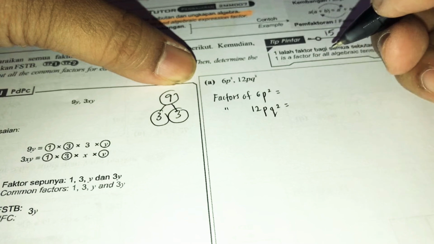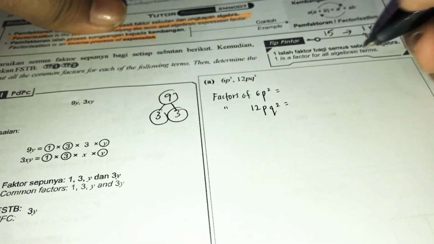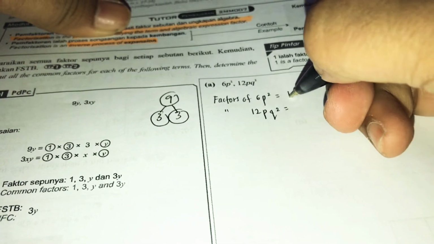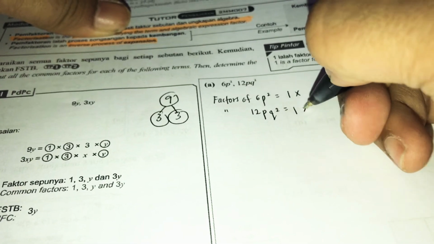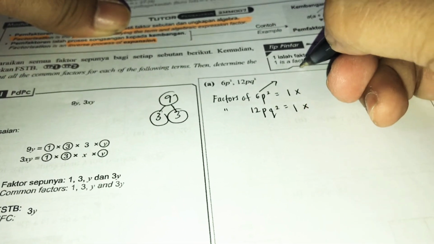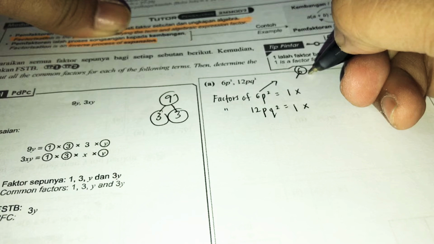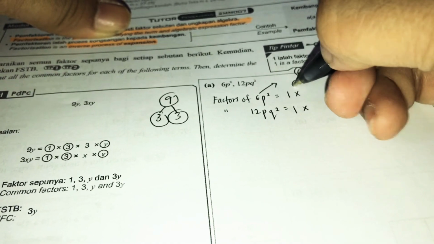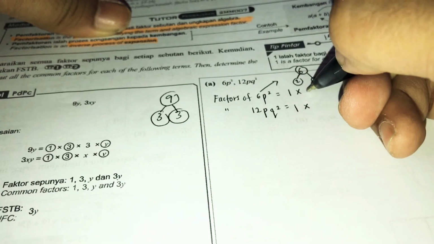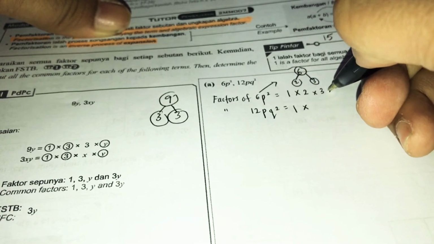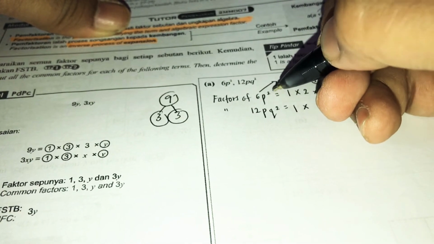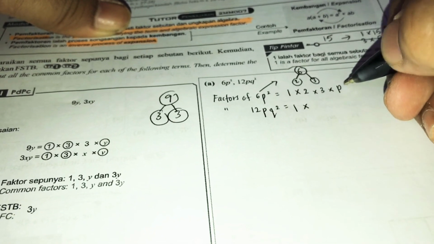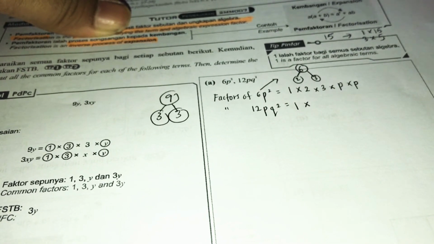You know that 1 is a factor for all algebraic terms, so start with 1 first. Then 6: the product of two prime numbers is 2 times 3. So 1 times 2 times 3 times p, and you have a power of 2, so you write p times p.